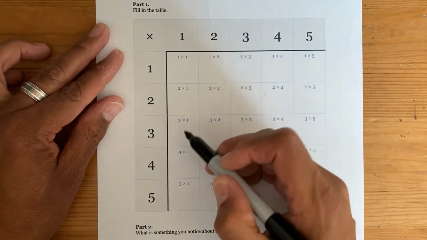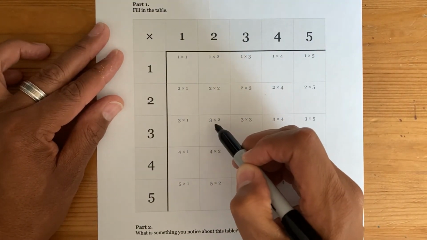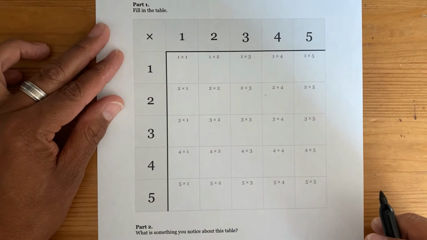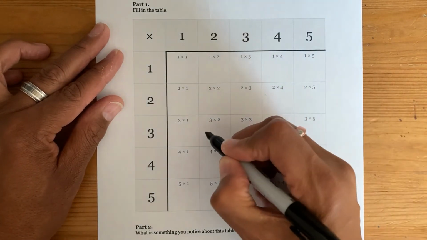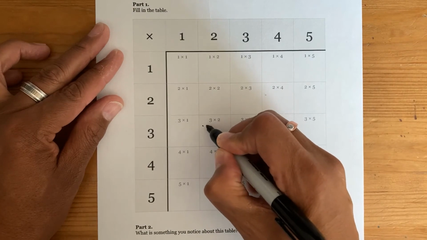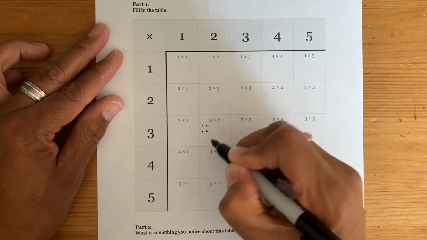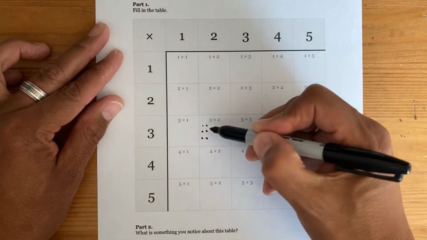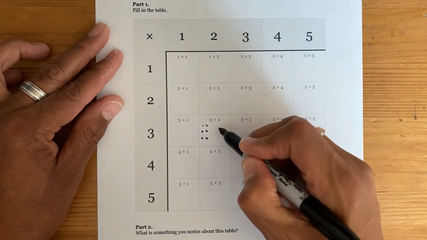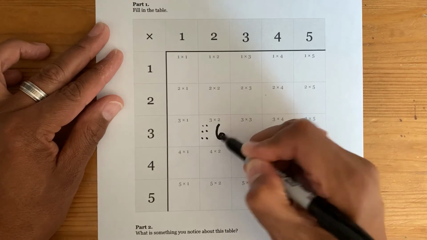For example, this problem here, 3 times 2, or 3 groups of 2. If I don't know the answer right away, I can draw 3 groups of 2. So here's 1 group of 2, 2 groups of 2, 3 groups of 2. And now I can count my dots. 2, 4, 6. The answer is 6.